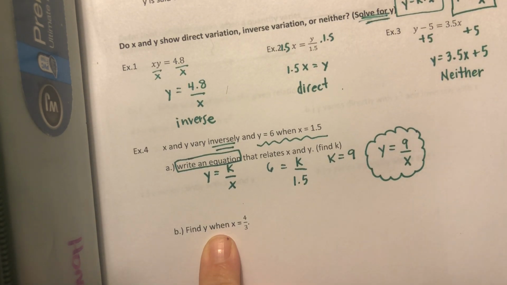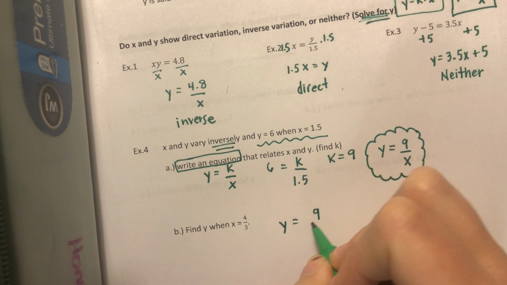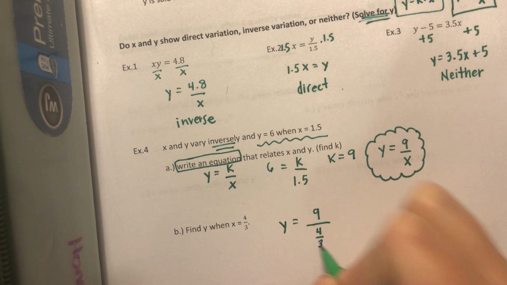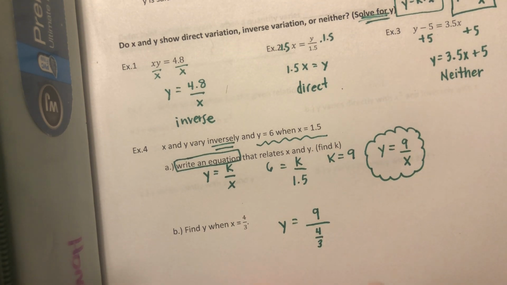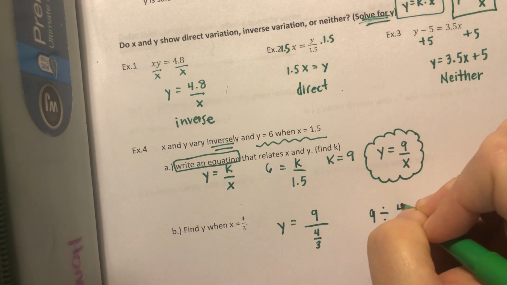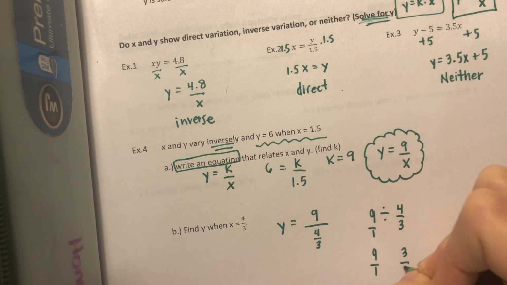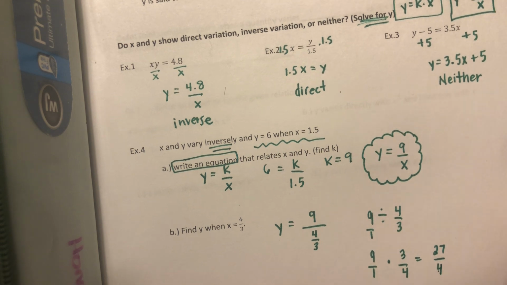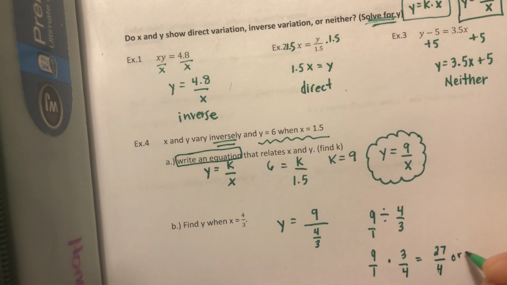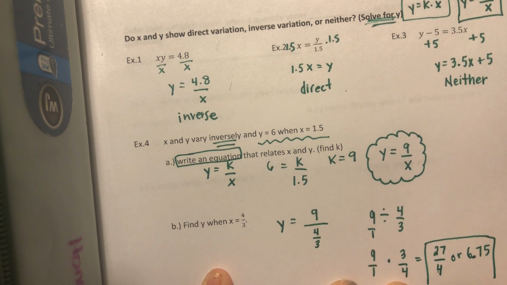So if you go to part B, it says find y when x is 4/3. So they're trying to obviously be tricky here. A fraction within a fraction. Now a ton of your calculators would do this for you, but this is the same as 9 divided by 4/3. So that's keep, flip, change, and so we get 27/4. You could leave it like that, or obviously you could divide it out. And that tells me 6.75.